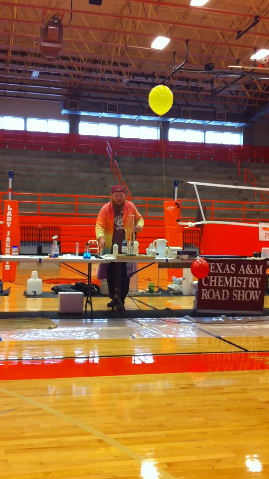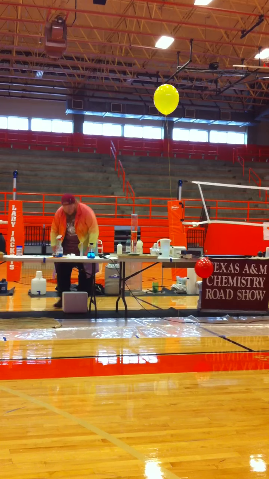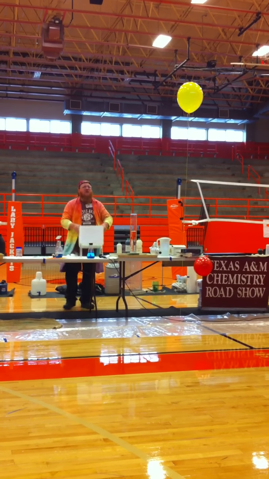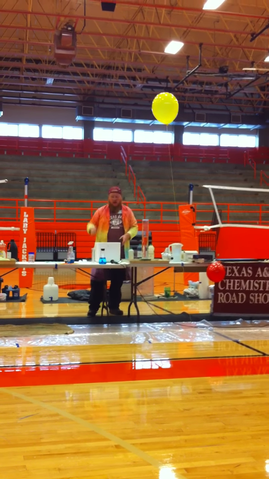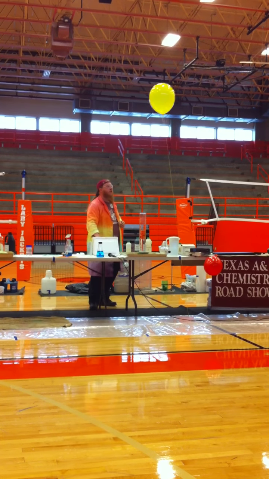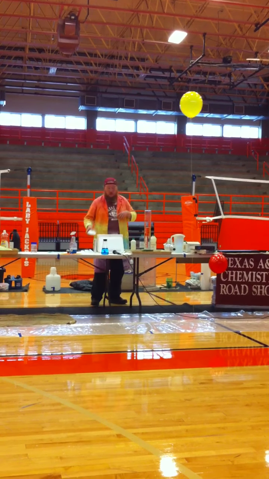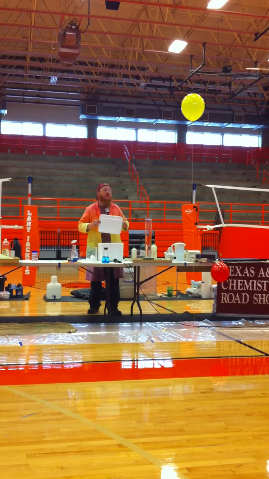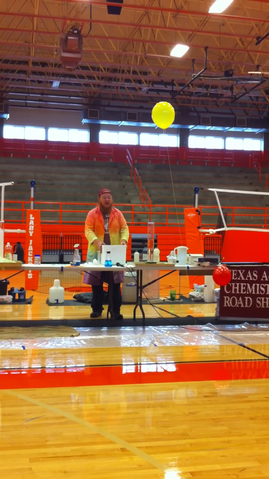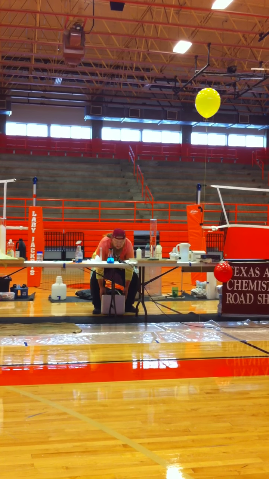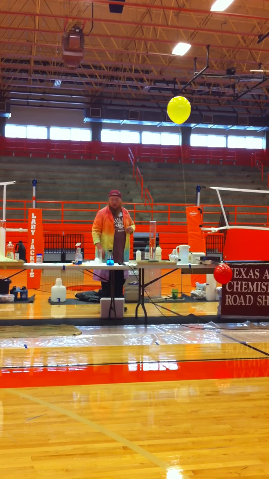All right, now this next demonstration is going to use the dry ice again. Our first demonstration with the dry ice, the bubble, was that a chemical change or a physical change? Chemical. No, that was a physical change. We went from solid dry ice to solid carbon dioxide to gaseous carbon dioxide, but it was still carbon dioxide. This next one is going to be a chemical change.